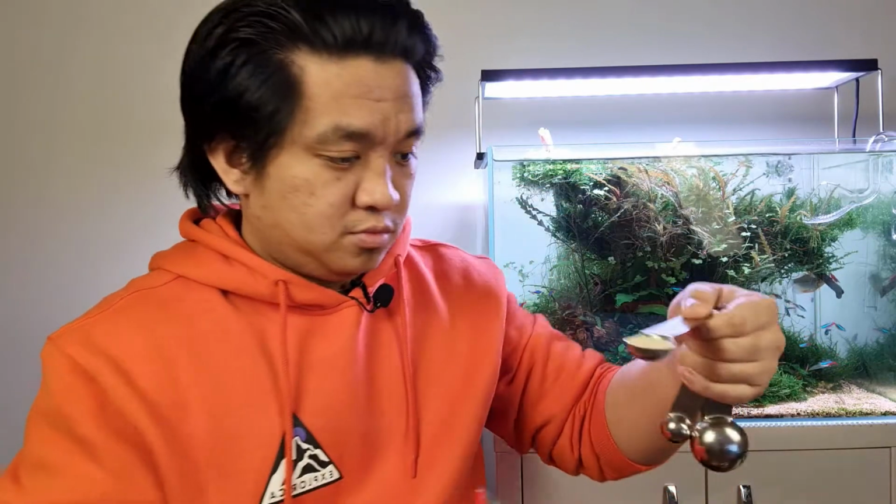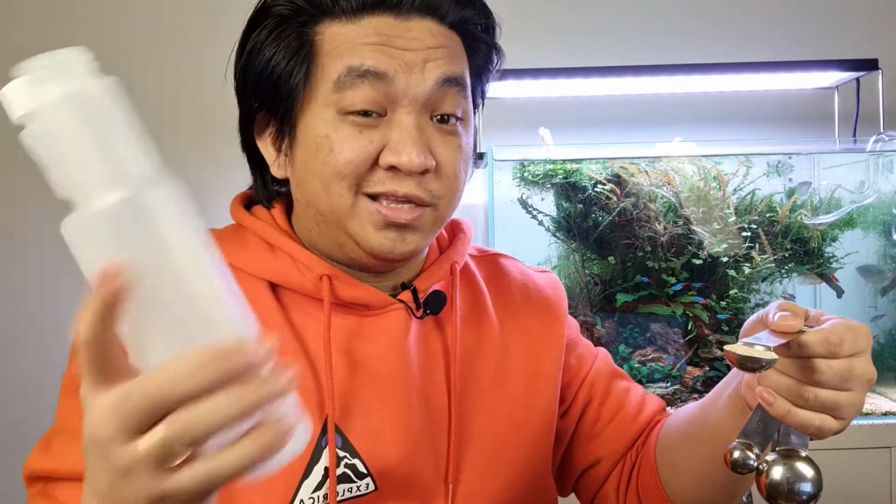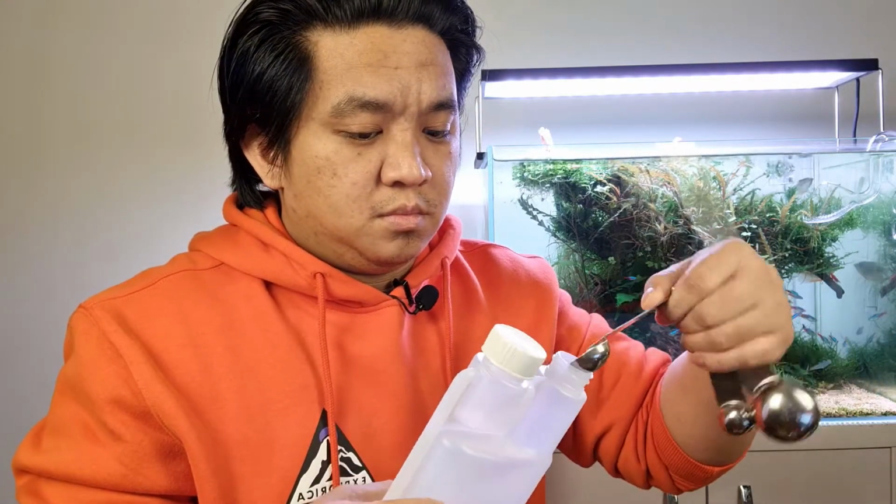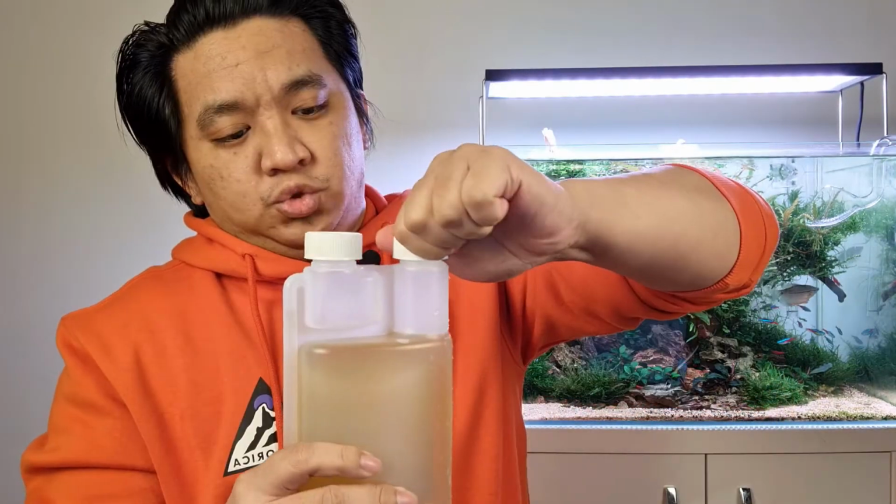Okay, when handling chemicals, always wash your hands. If you have gloves available, use them. 1 leveled teaspoon. So you can just pour it inside this twin neck bottle. And then just add 500 ml water. Editing magic. Make sure it's properly sealed. Give it a proper shake. There you go. And then just leave it for 24 hours.